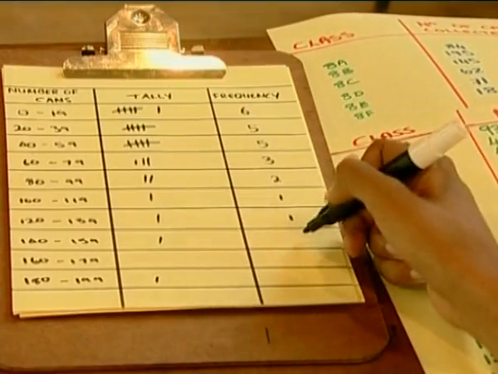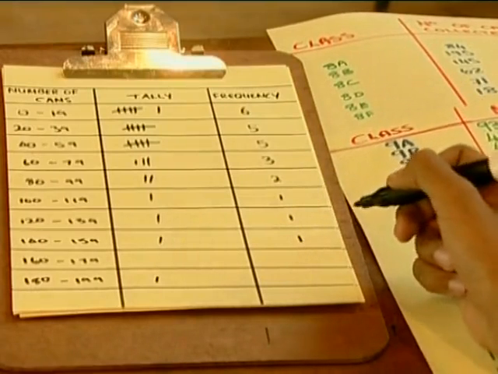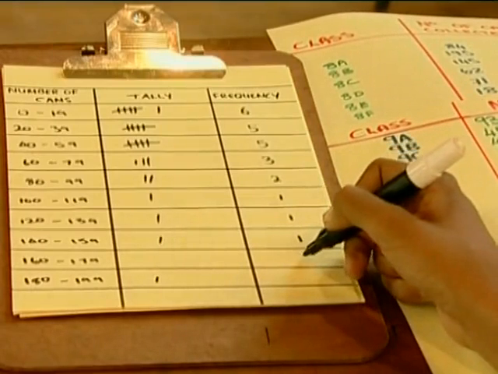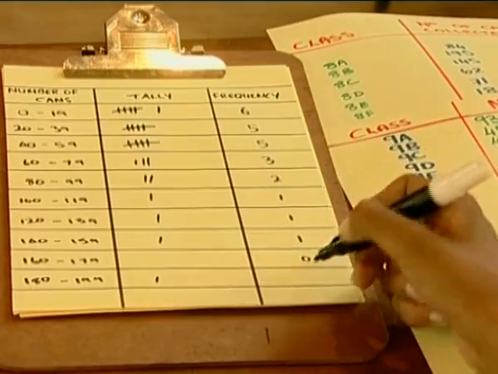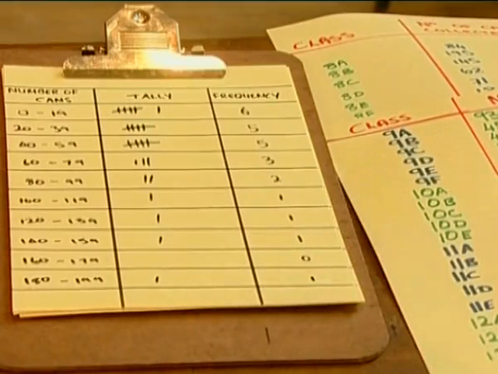Another one brought between 120 and 139. And so did 1 between 140 and 159. None of them brought between 160 and 179. And 1 brought between 180 and 199.